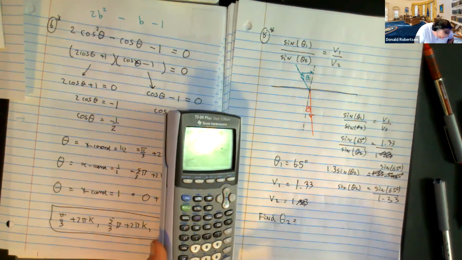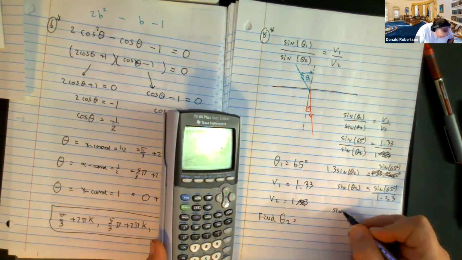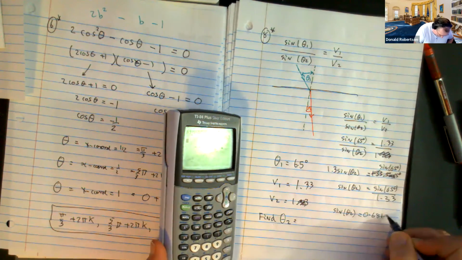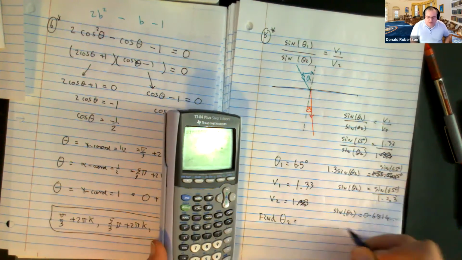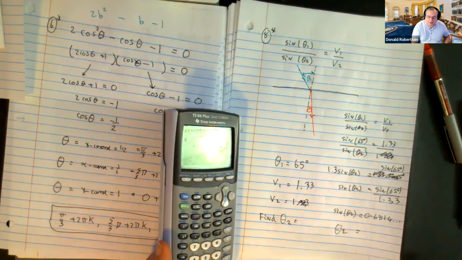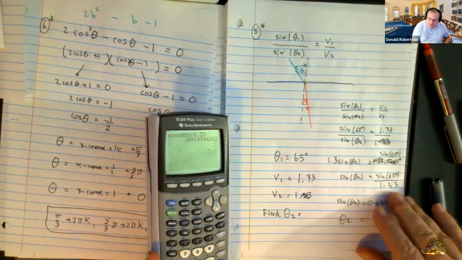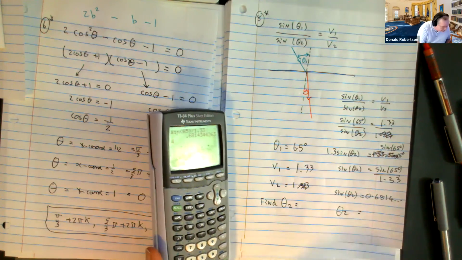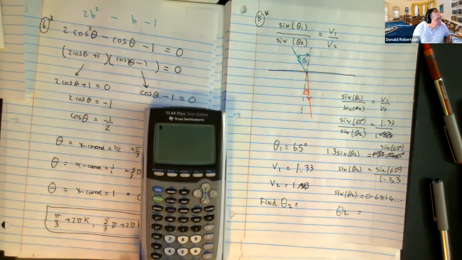And I am looking at, almost done. If the sine is 0.68, how do I get the missing angle? You take the sine inverse.